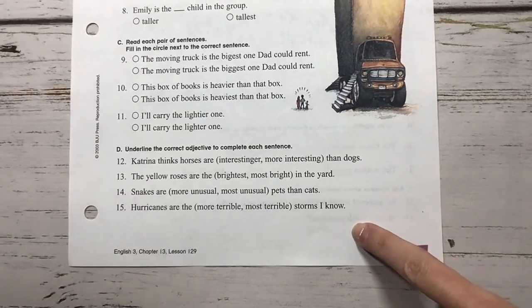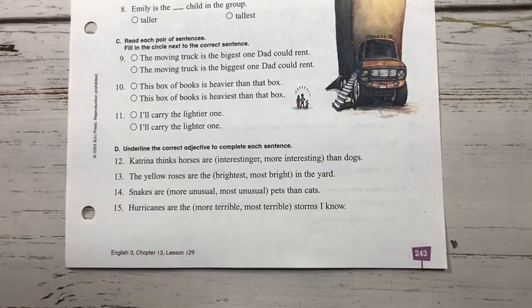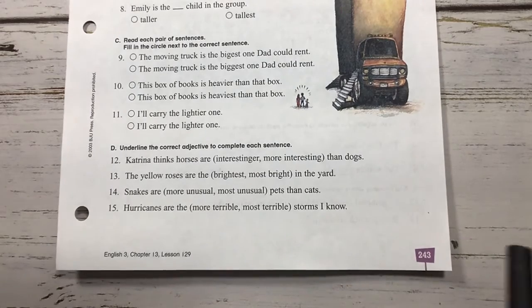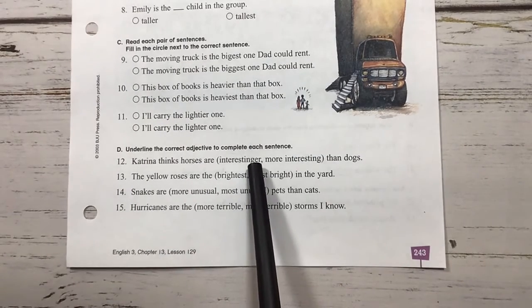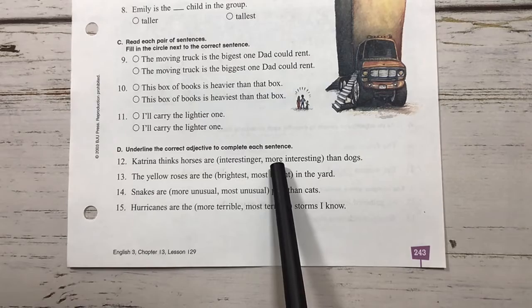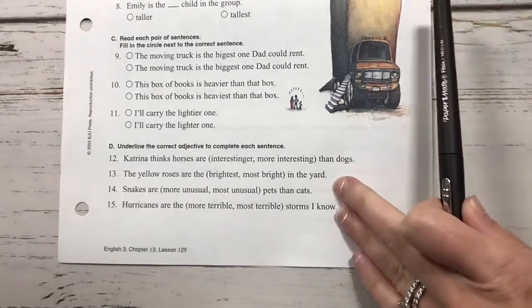This section at the bottom wants us to underline the correct adjective to complete the sentence. So here we need to decide, do we need to add a suffix or do we need to use more or most? So you'll do that for those.